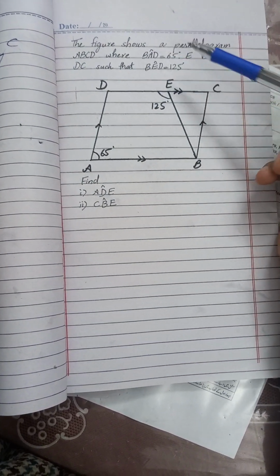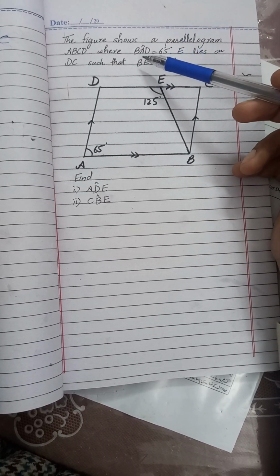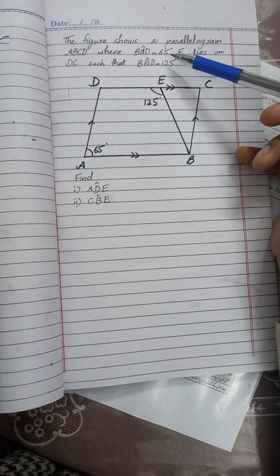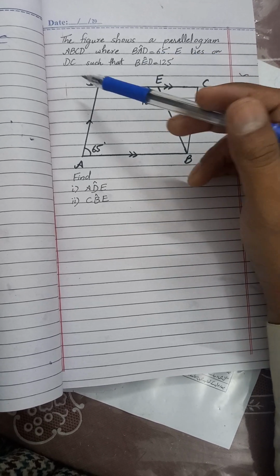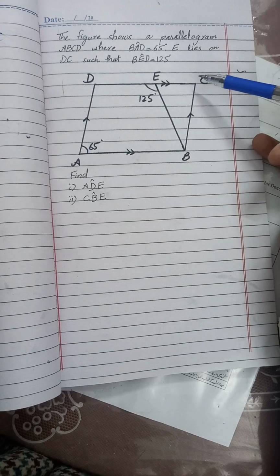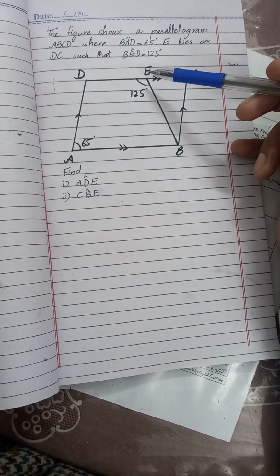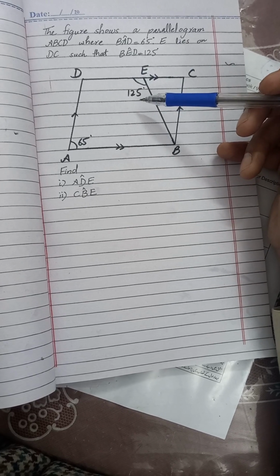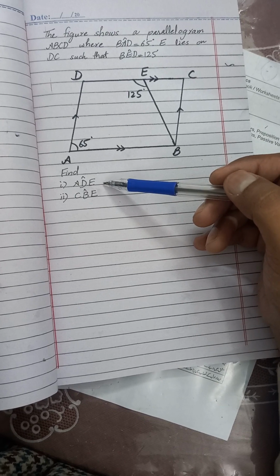The question is, the figure shows a parallelogram ABCD where angle BAD is equal to 65 degrees and the point E lies on the line DC, such that the angle BED is 125 degrees. So what we need to find is angle ADE.